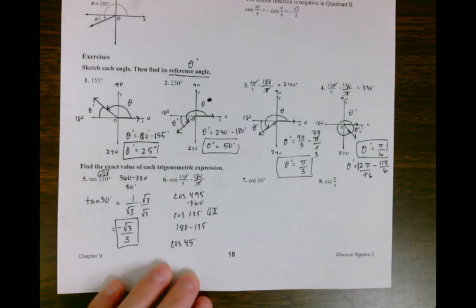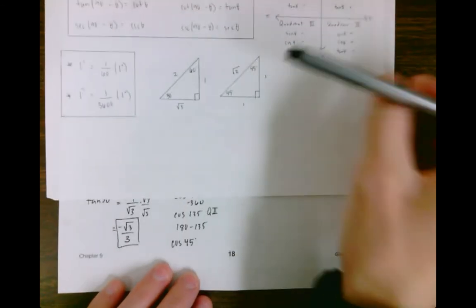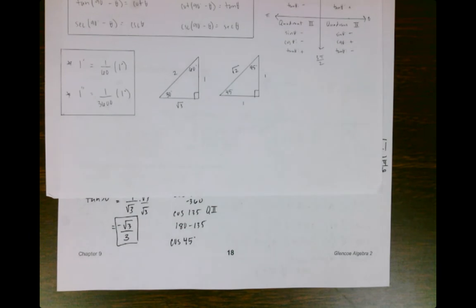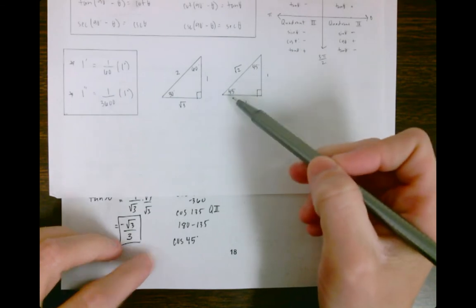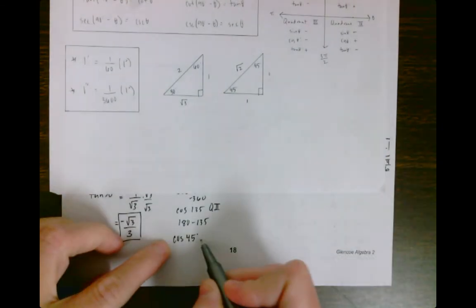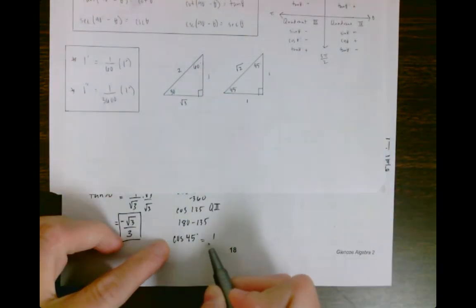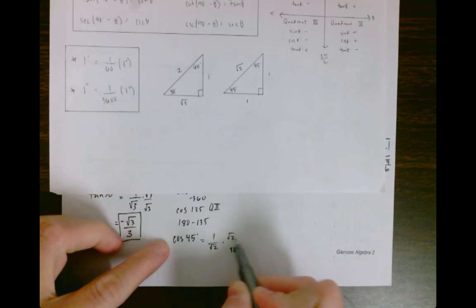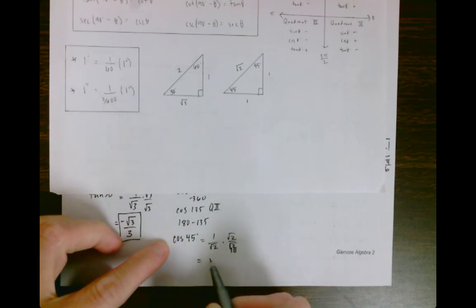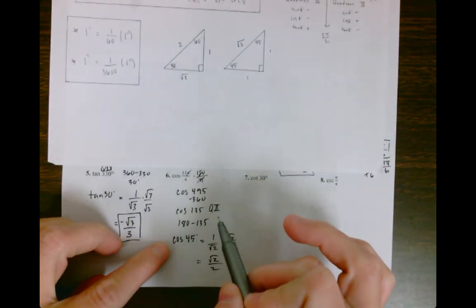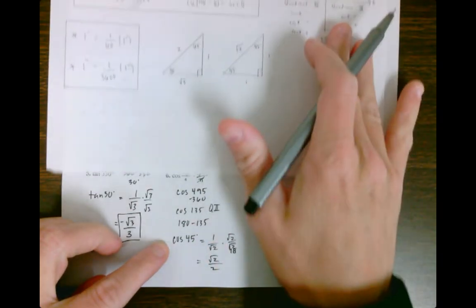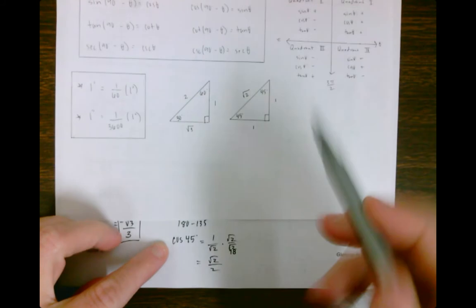So use your 45, 45, 90 triangle. Here's my 45, 45, 90. Cosine is adjacent over hypotenuse. So 1 over square root of 2. Fix it, so we get square root of 2 over 2. Now quadrant 2, cosine positive or negative? Cosine is negative in quadrant 2.